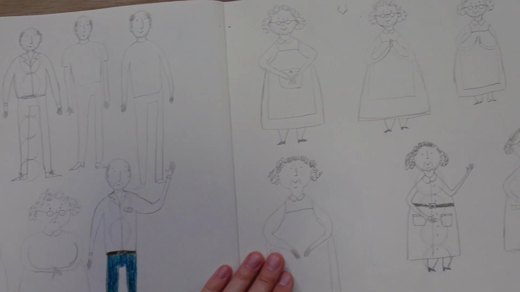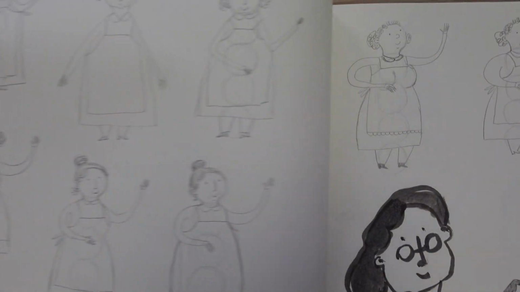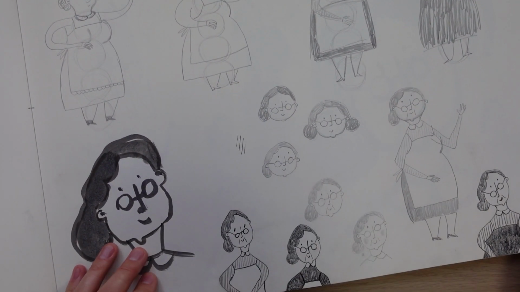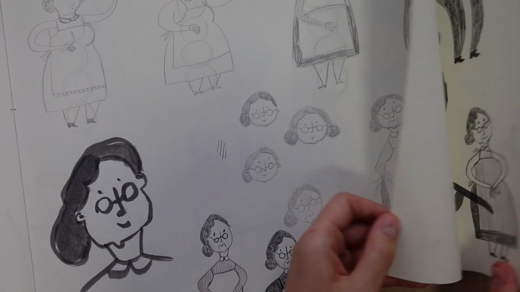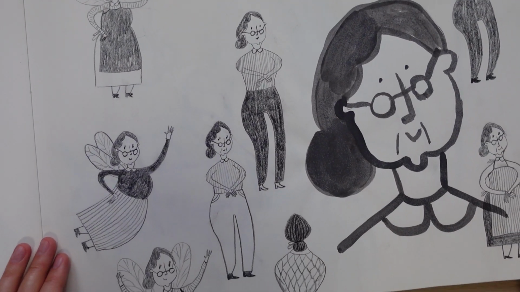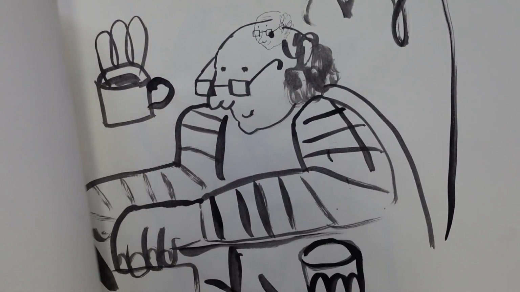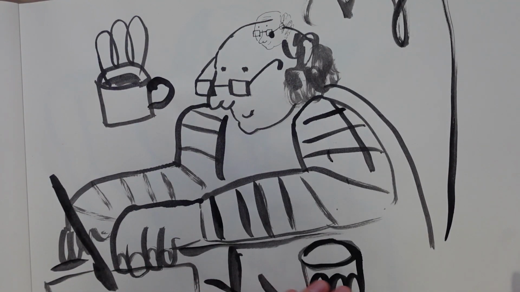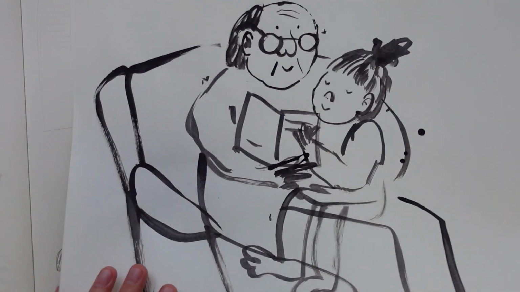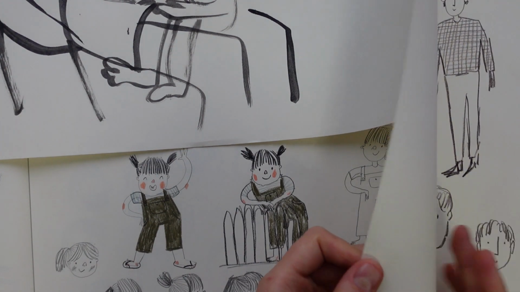I wasn't happy with the grandmother because she looked too old, so I needed to find other body proportions to make her look younger. I was trying to draw the grandmother with or without the neck and seeing in which version she looks younger. I was just trying, experimenting and playing around. Here I drew the grandfather with the granddaughter in ink, and the last sketches were the father.